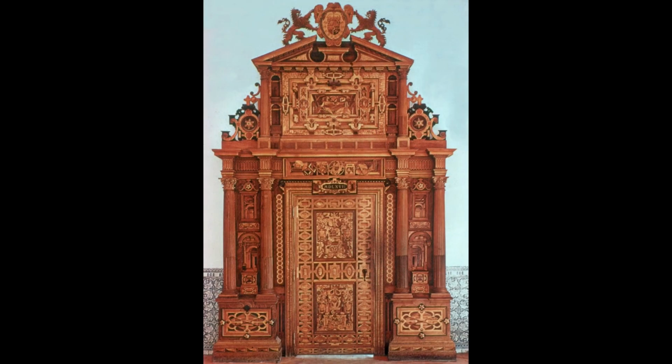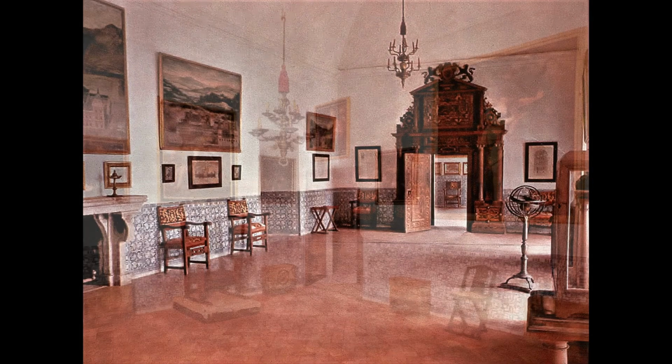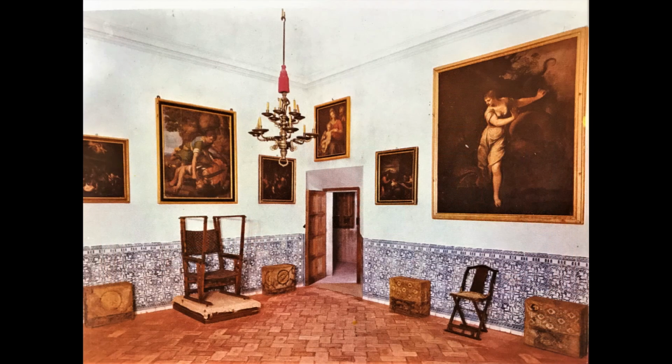This is the wonderful door into the throne room from the antechamber, the antechamber where ambassadors and other visitors waited to see His Majesty, and that's the door you see there in the distance. In this room you can see the sort of sedan chair in which he was wont to be carried all the way from Madrid to the palace.